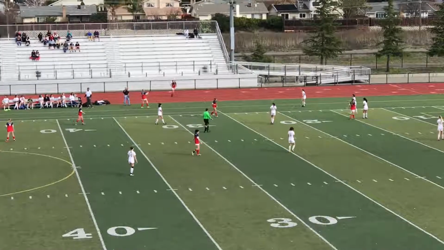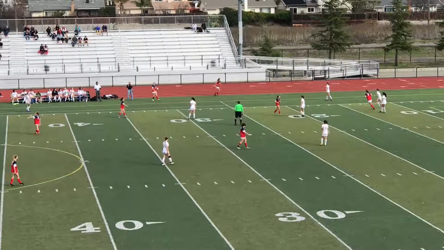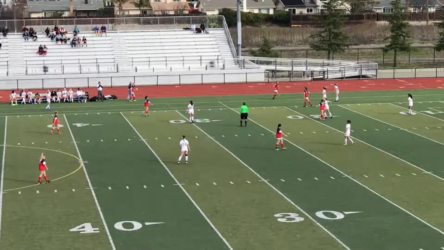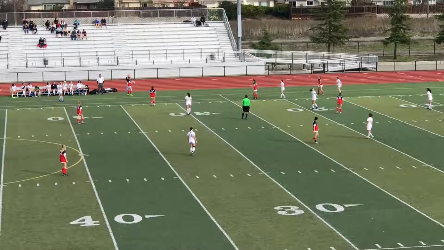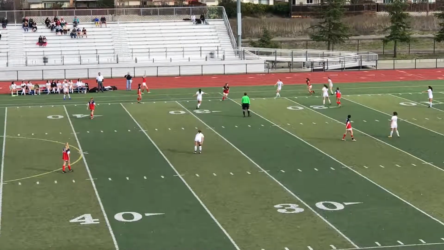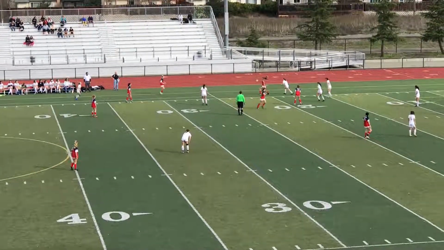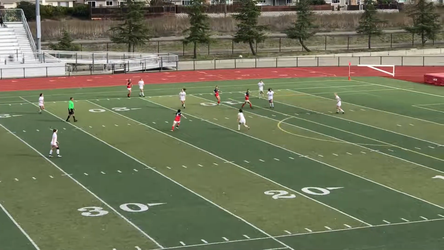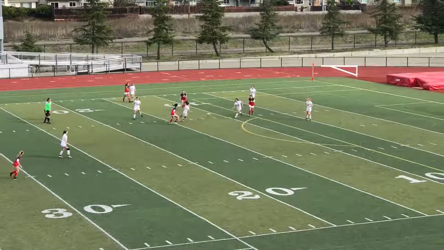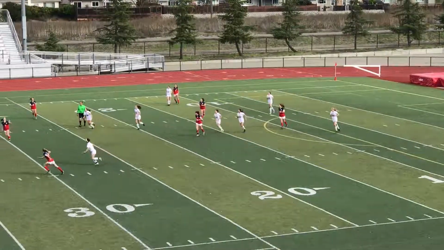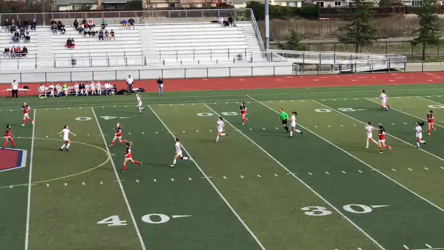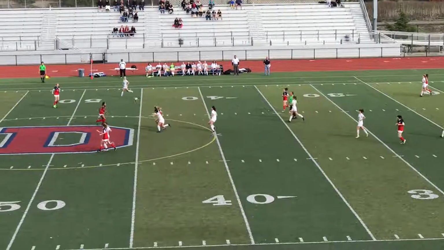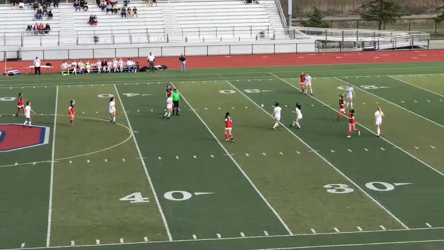Dublin getting a couple good, nice combinations there. Dublin sending that in the middle, throw-in. Windsor heading it, trying to clear it. It's a short clearance. Finally, a second longer clearance. It's in midfield.